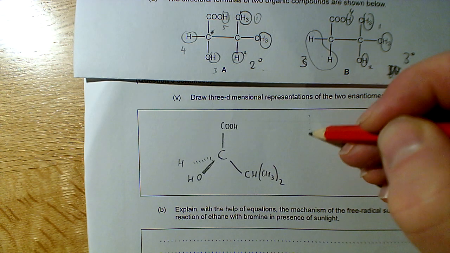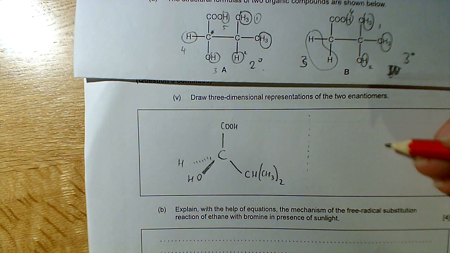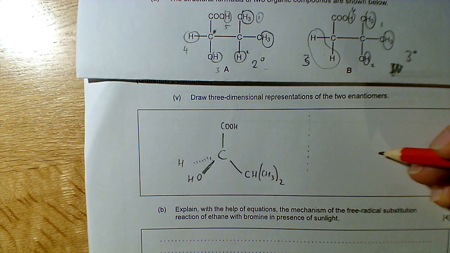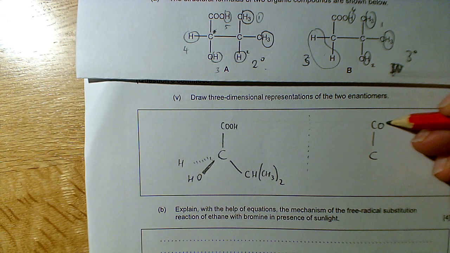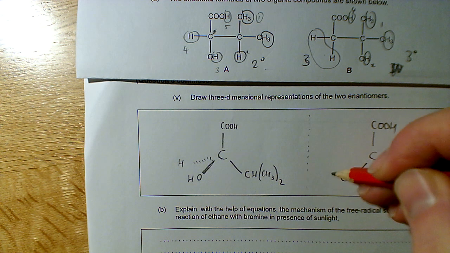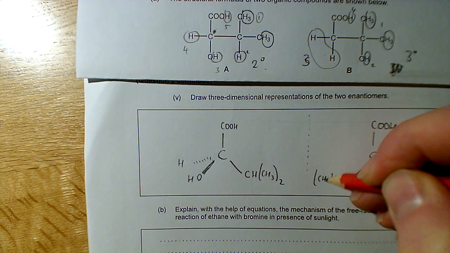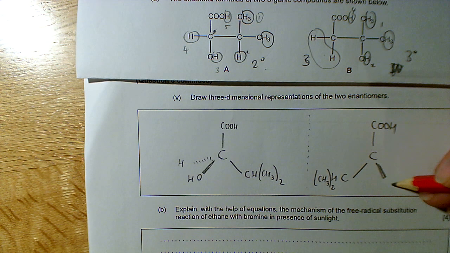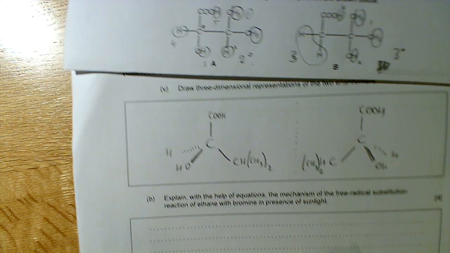Okay. Then you draw a mirror image of it, is the best way to do it. Some of you did the trick where you just switch 2 of them to the position of 2 of them. That's okay. I like to draw a mirror image. Doesn't really matter. So that's the mirror image of it. But as I said, you could have drawn the same thing again, but just flipped the position of 2 of them.